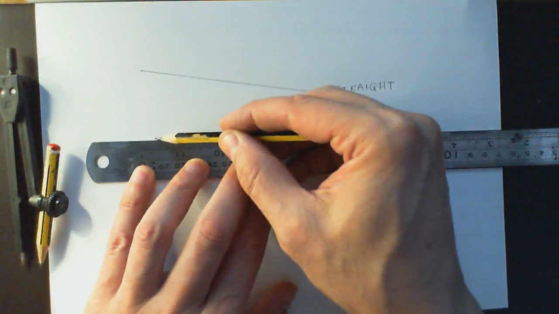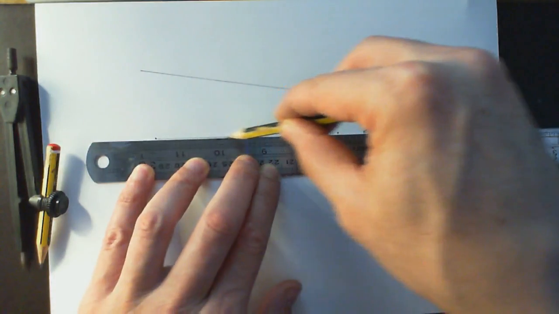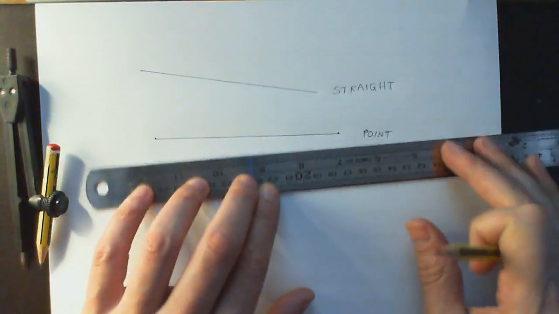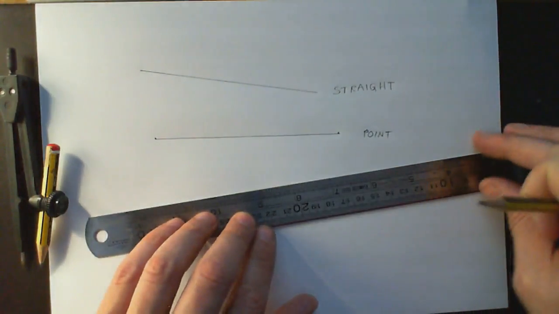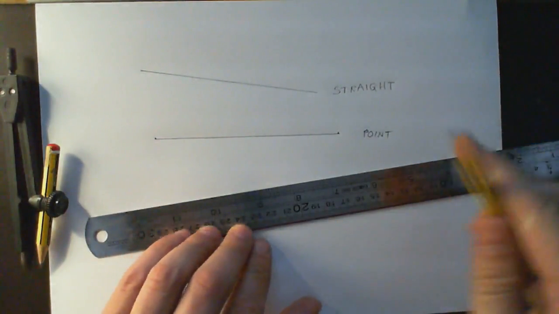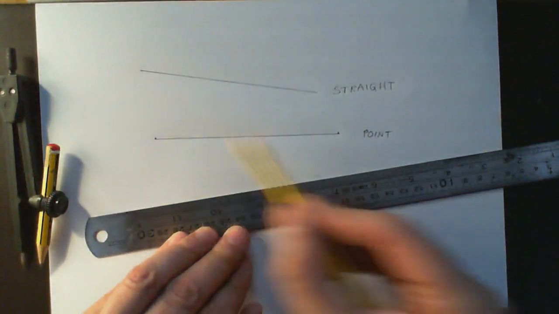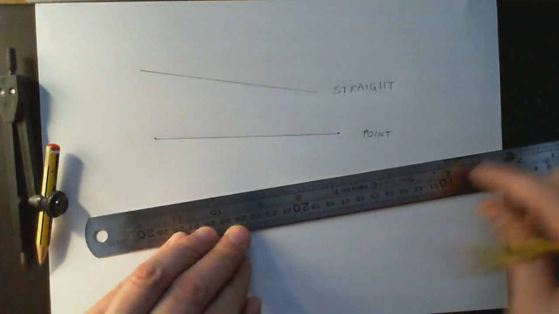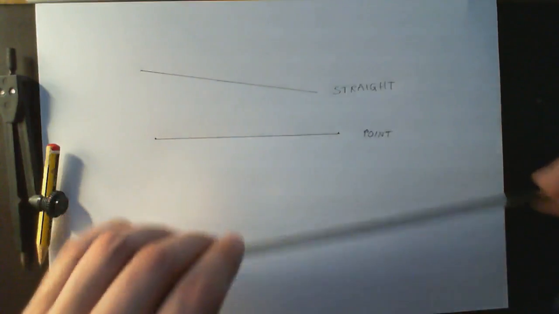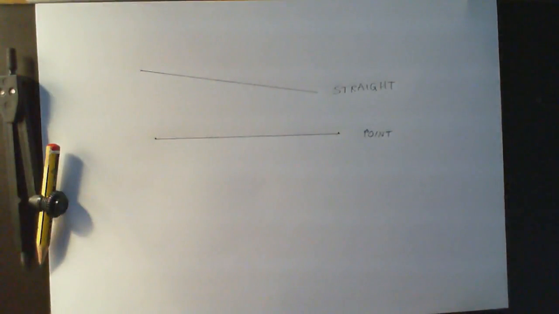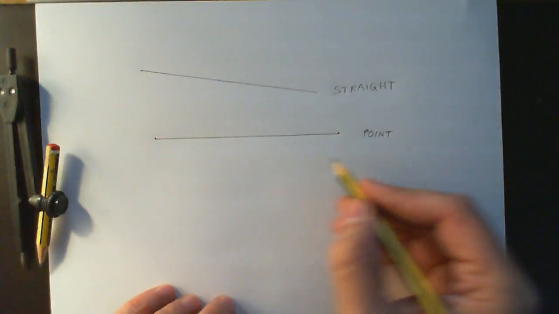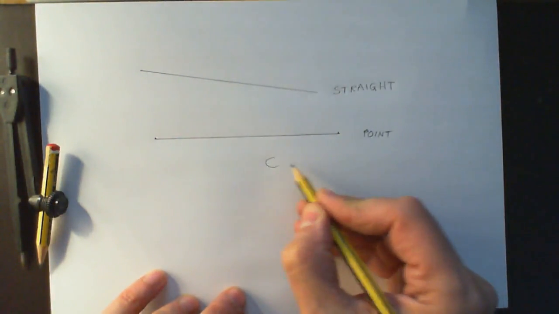Notice how I'm holding the pencil between the 2 points, like so. And this is a straight line between 2 points. The shortest distance between 2 points is always going to be a straight line. Now, a line which has got no straight parts is called a curve.